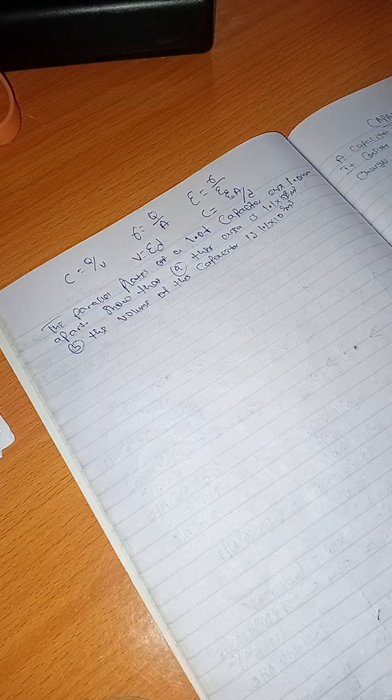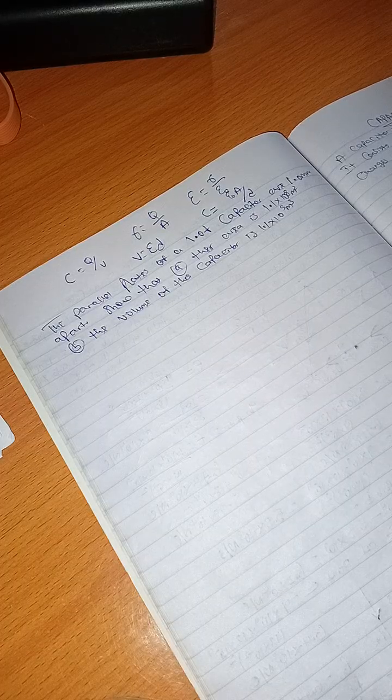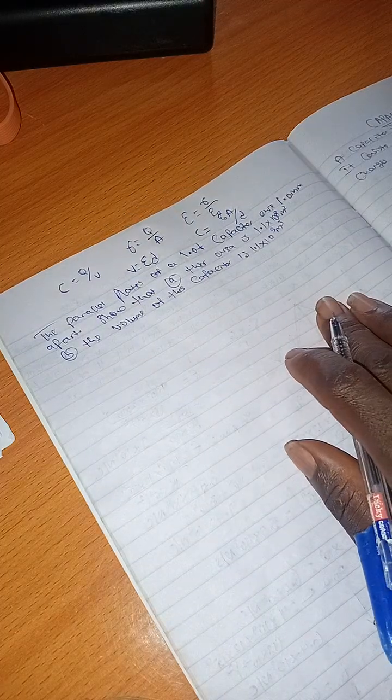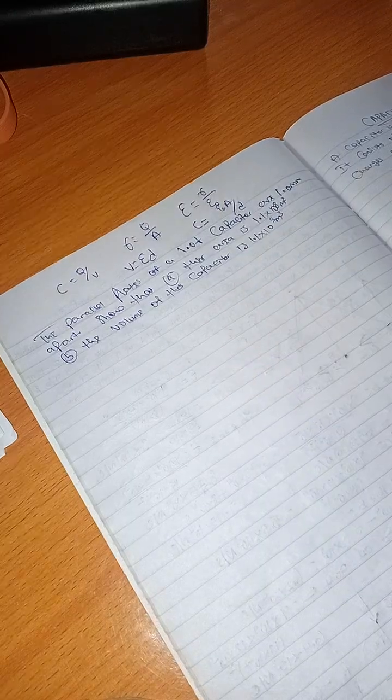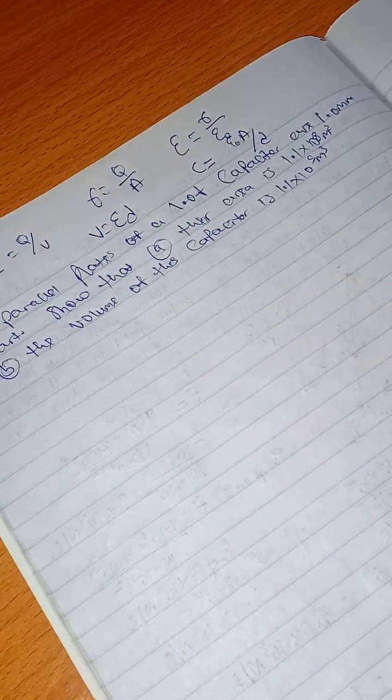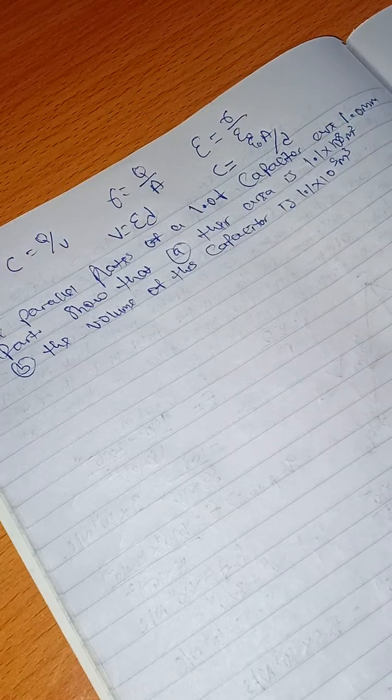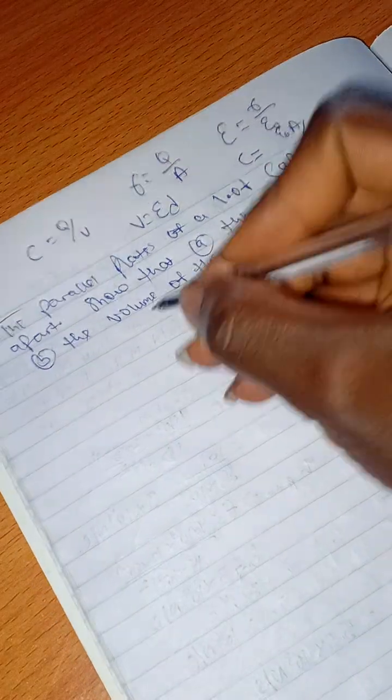So the parallel plates of a 1.0 farad capacitor are 1.0 millimeter apart. Show that their area is 1.1 times 10 raised to power 8 meter square. The volume of this capacitor is 1.1 times 10 raised to power 5 meter cube.